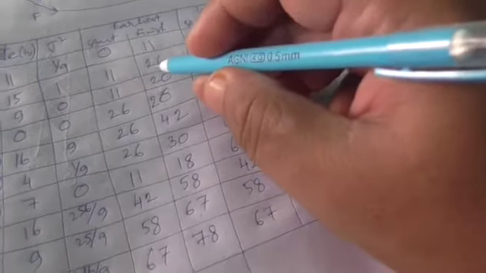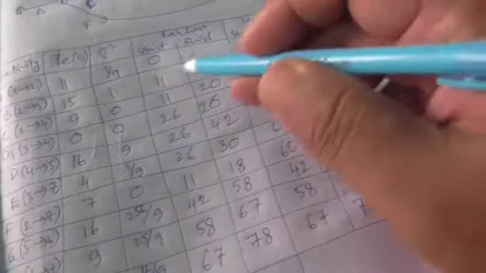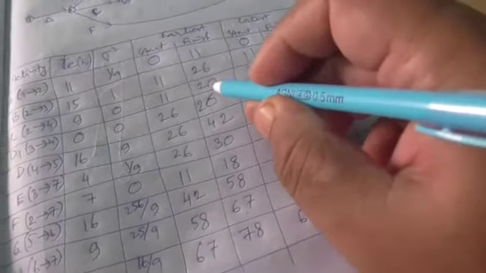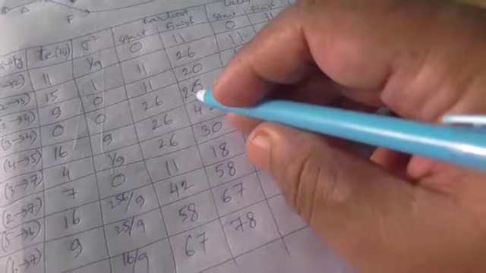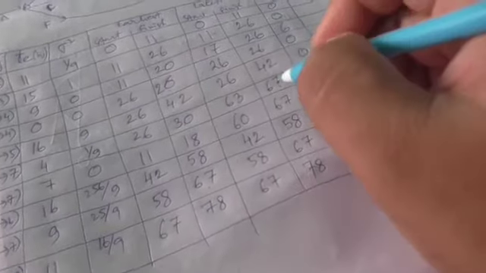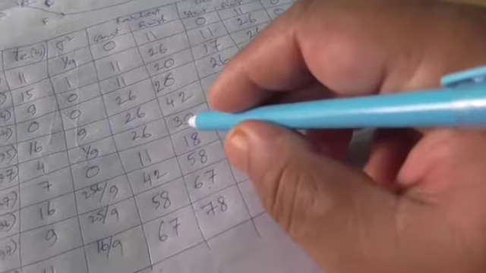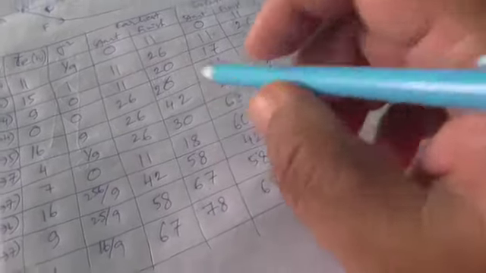26 minus 26 gives you 0, 11 minus 11 gives you 0. Then 26 minus 20 gives you 6, 17 minus 11 also gives you 6. Then 26 minus 26 is 0, 26 minus 26 is also 0. Then 42 minus 42 is 0, 26 minus 26 is 0. 67 minus 30 gives you 37. 63 minus 26 also gives you 37.